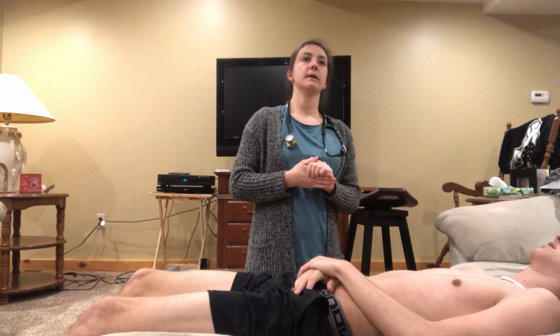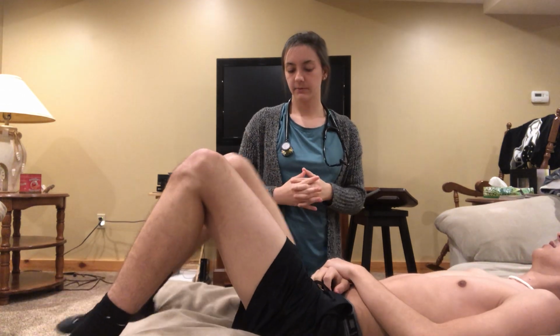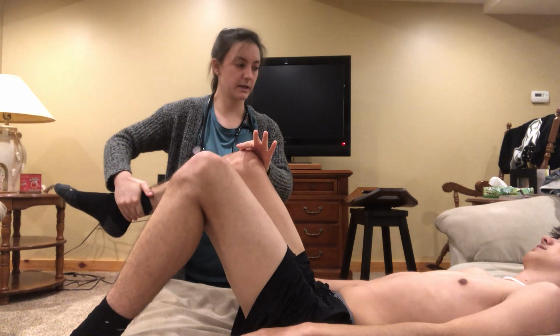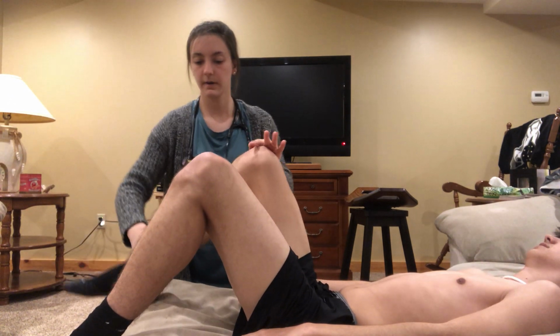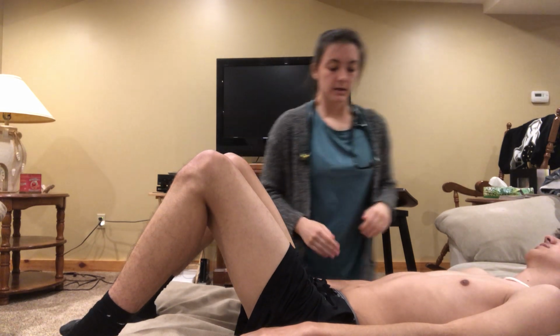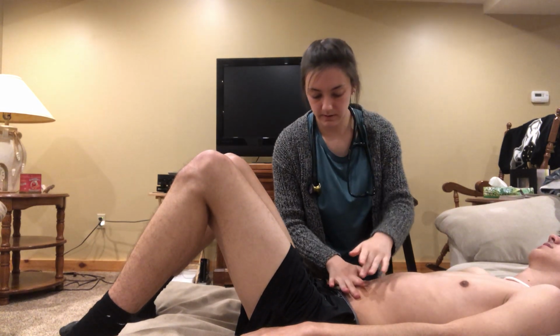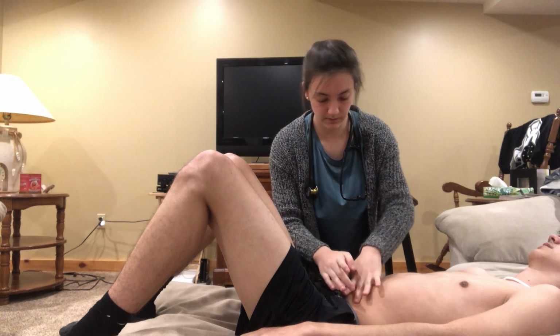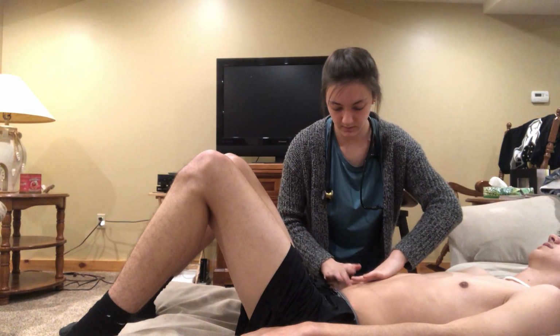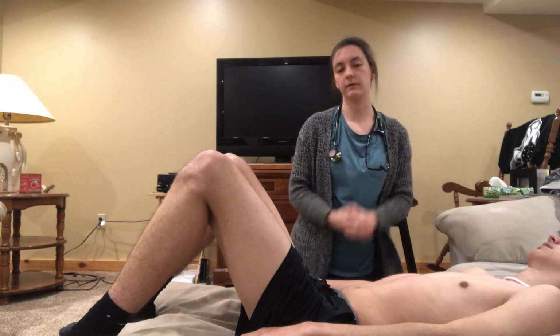I'm going to perform the obturator sign. So go ahead and lift your leg. I'm going to push in. Any pain with any of that? Okay. And then the fluid wave test, where I percuss. Actually, I'm going to do this hand. And I'm not noticing any fluid wave.